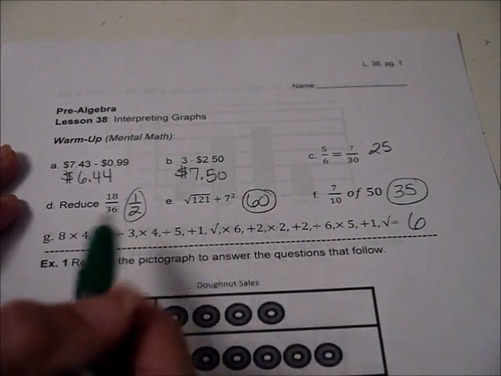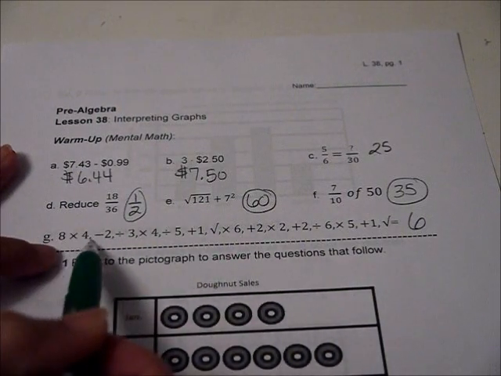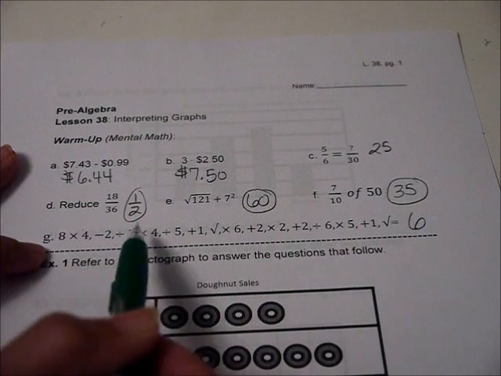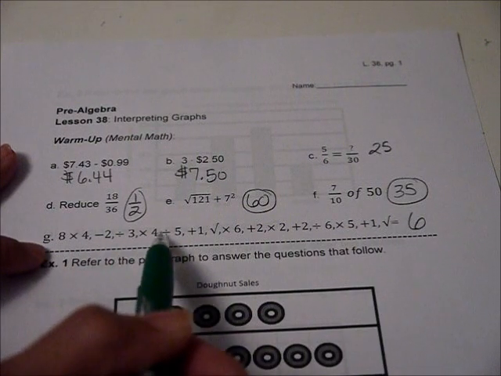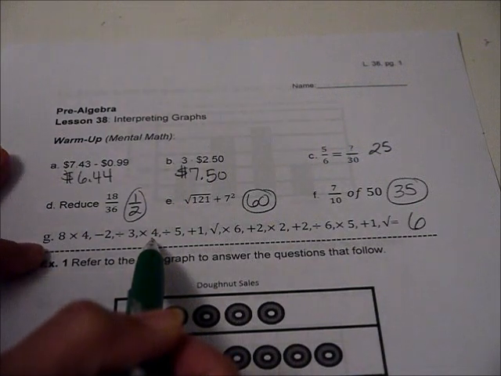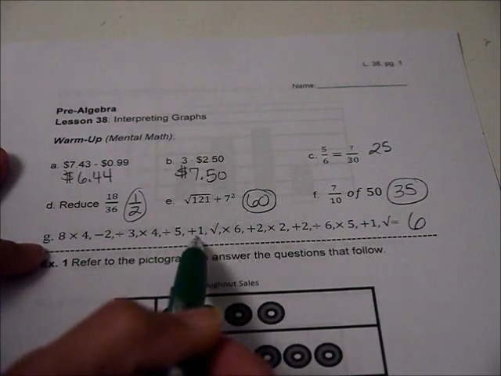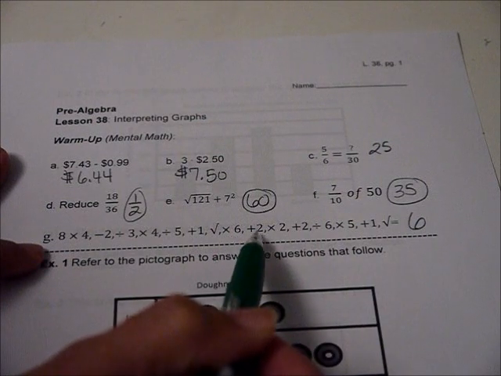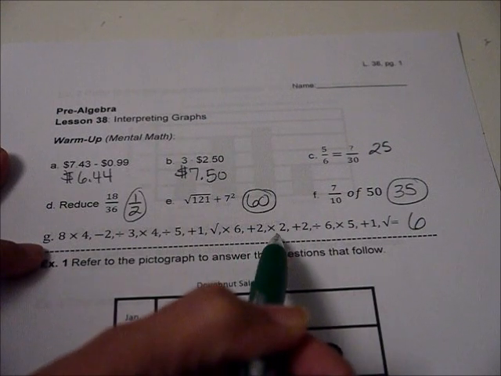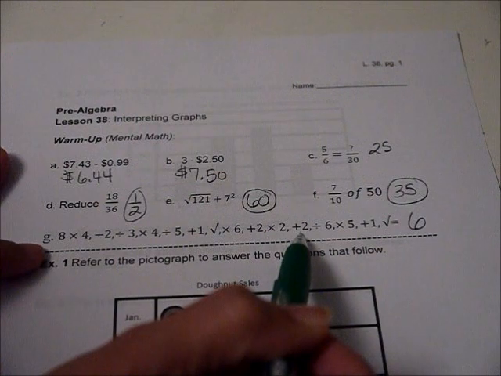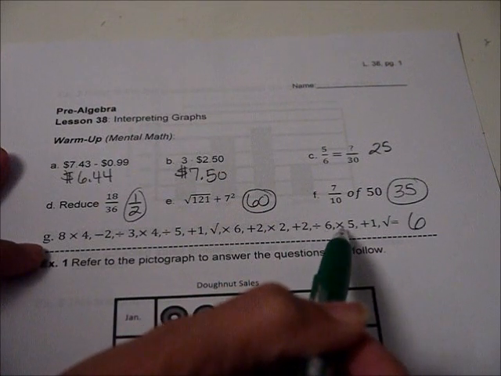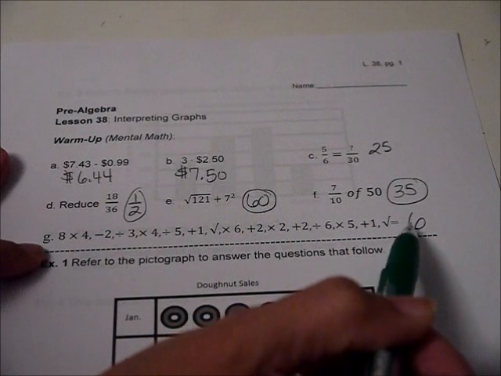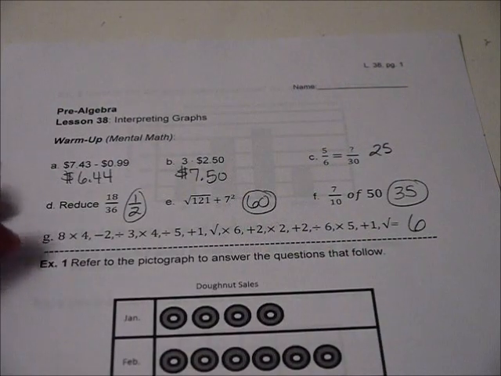And the way we do this, I'm not sure if you got this, but you go ahead and start out like they say. Go 8 times 4 is 32, minus 2 is 30, divided by 3 is 10, times 4 is 40, divided by 5 is 8, plus 1 is 9, square root of that is 3, times 6 is 18, plus 2 is 20, times 2 is 40, plus 2 is 42, divided by 6 is 7, times 5 is 35, plus 1 is 36, square root that, and you get 6. Whew! Fun.